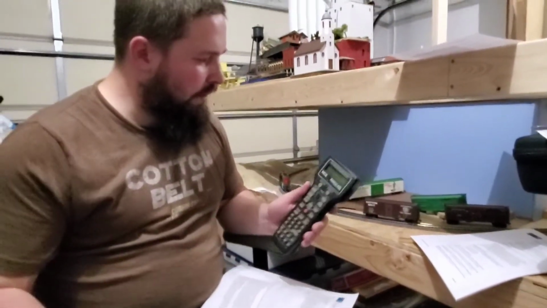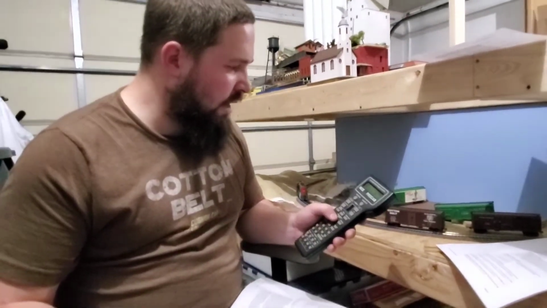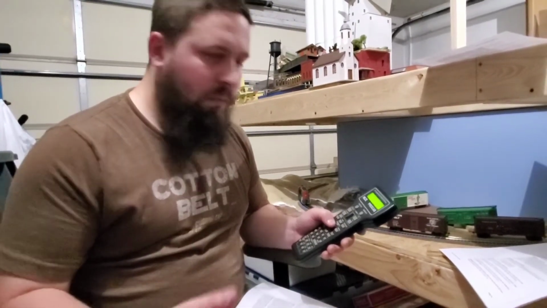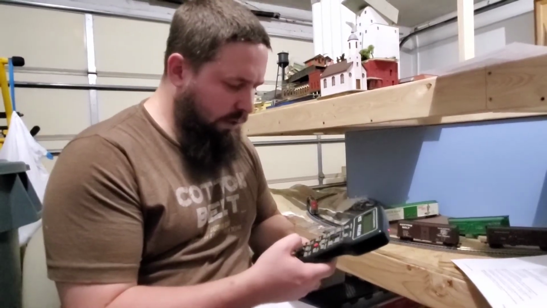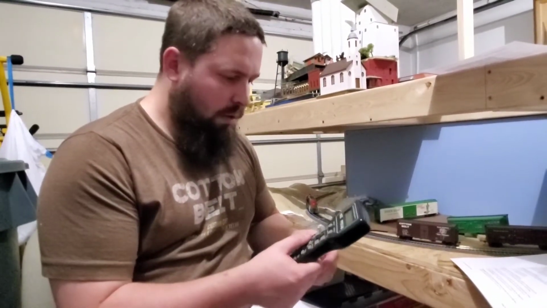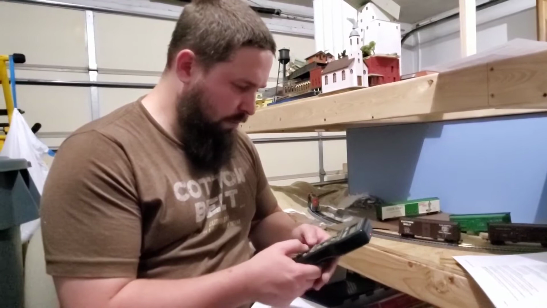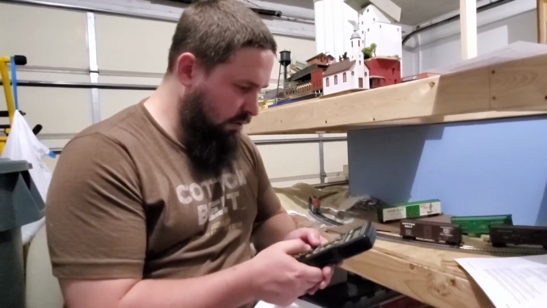Now I've got to turn my throttle back on because it times out, so that way my batteries don't run dead as often. Alright, let's make sure we can hear it. Alright, we can. And I think my batteries are dying on me. That's not good.